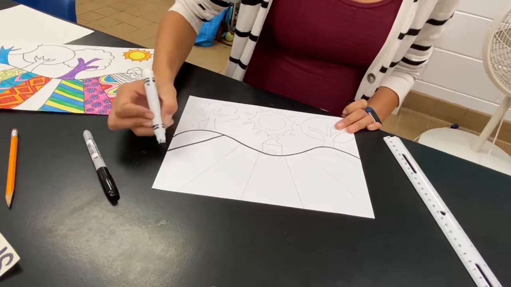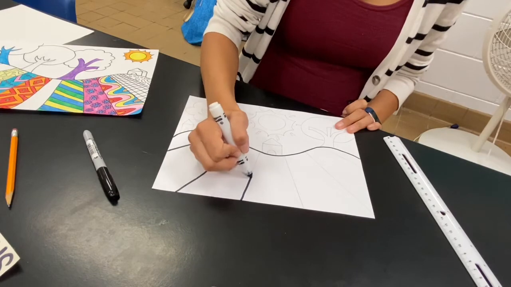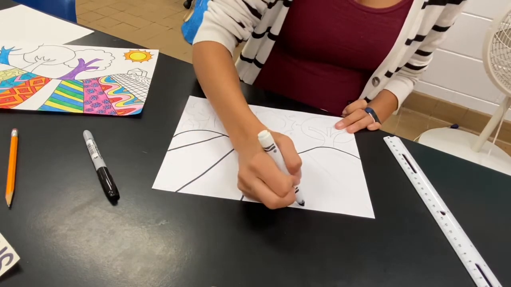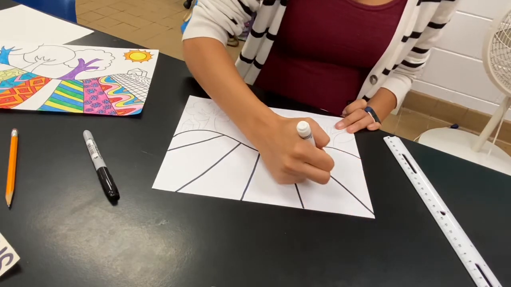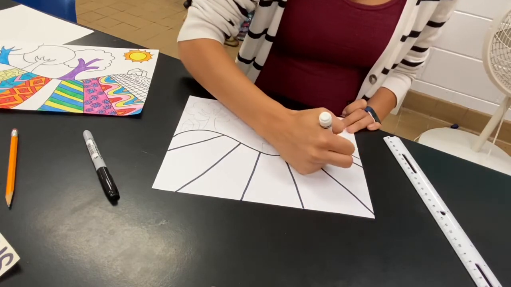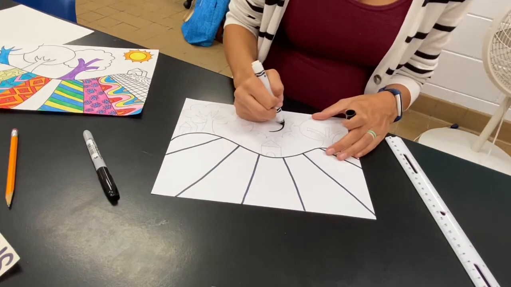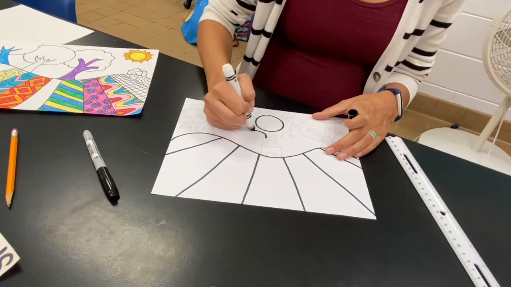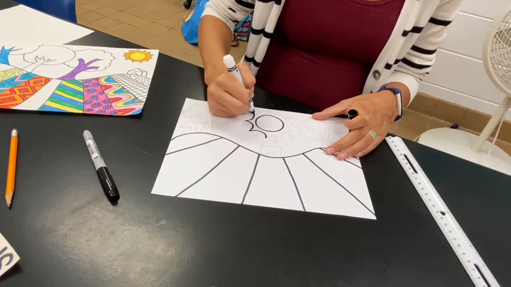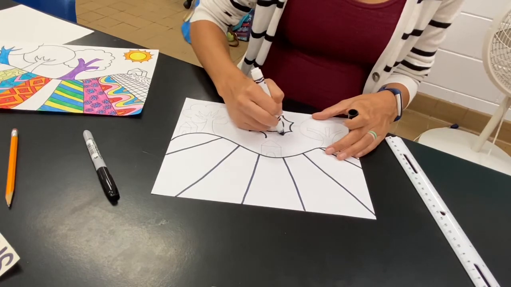Okay, and then after you outline everything with your black marker, I would suggest using a ruler to go back over your straight lines. I've had a lot of practice making straight lines. Okay, once you've outlined everything, then you can start going in with your color. Okay, so when you add color, it is up to you on what you want to use. I used crayons for all of my color.